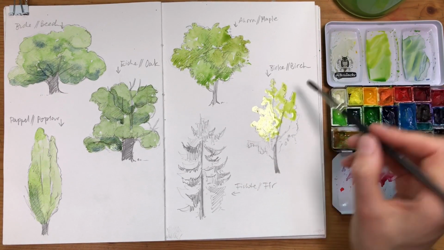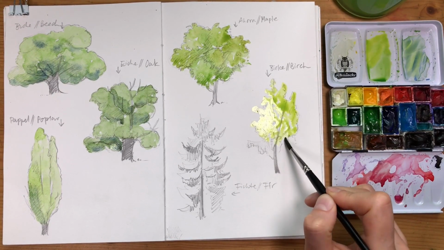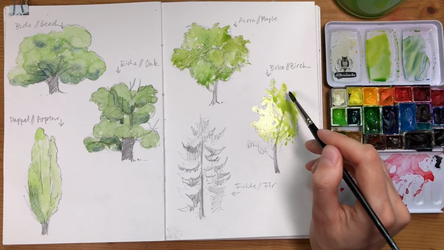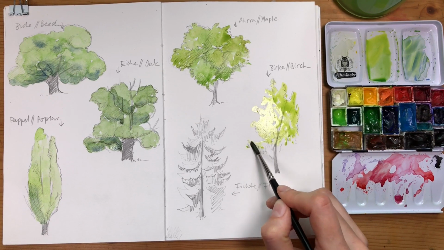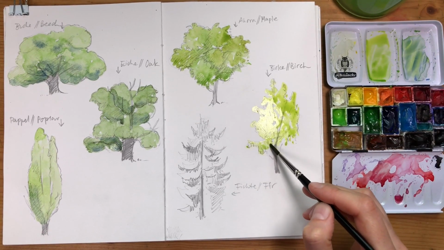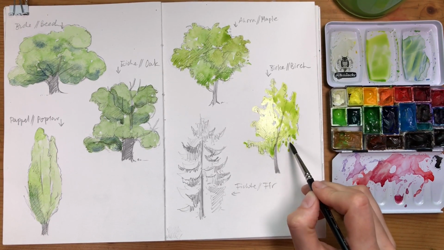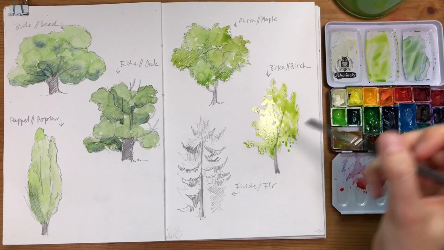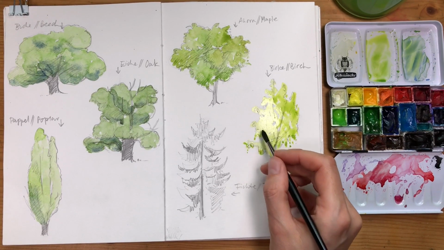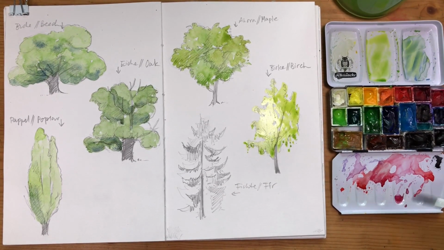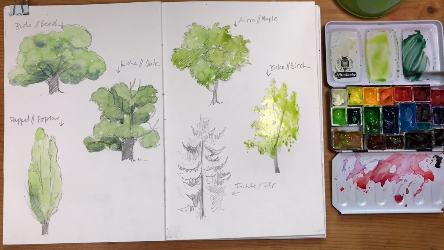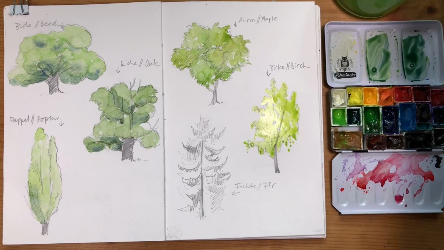And I'm doing the same technique for the birch tree. So I'm using an even lighter and warmer green for this one. And I'm thinking about these small, delicate leaves that birches have. Even adding a few dots here and there to indicate that there are loose leaves swinging in the wind. And for the fir tree, I want a darker green, a darker, warmer green.